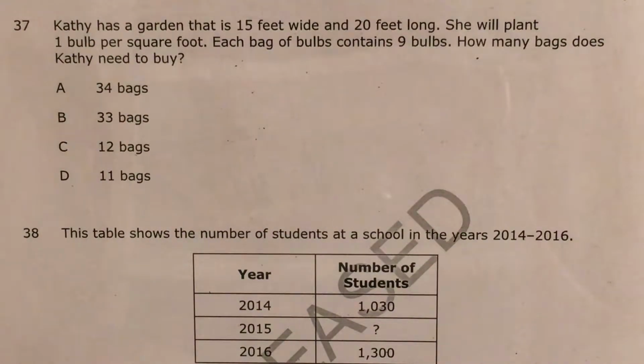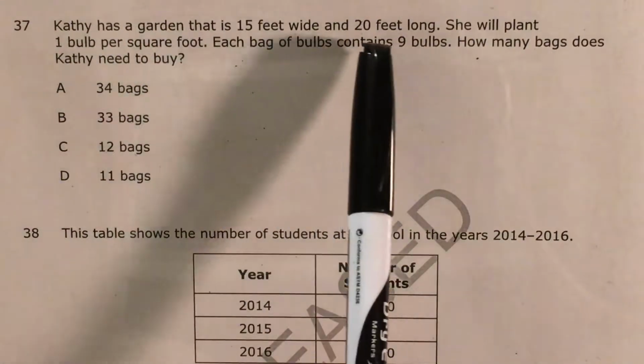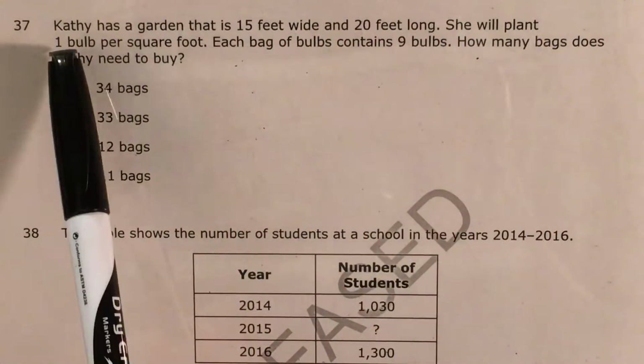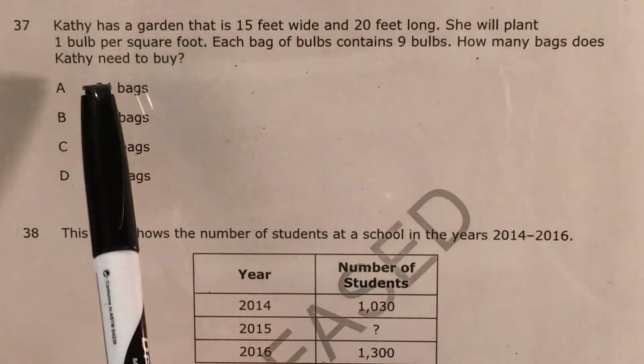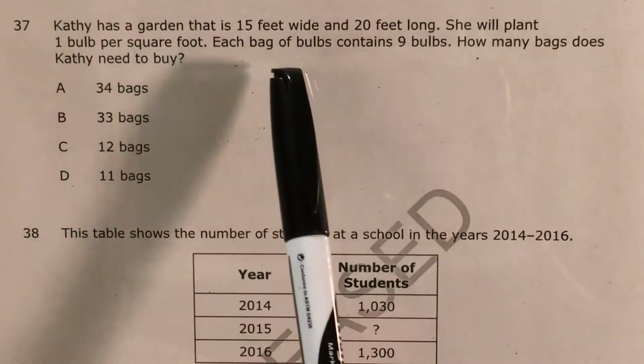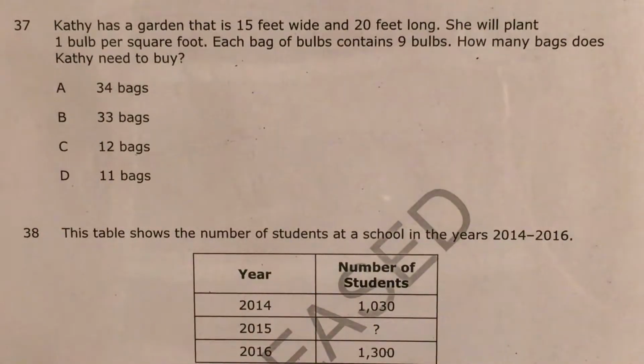This is Mr. W. Today we're going to tackle question 37 in the 4th grade math questions that North Carolina released this past school year. The question tells us that Kathy has a garden that's 15 feet wide and 20 feet long. She's going to plant one bulb, which I guess will grow a flower or a vegetable or something, per square foot, and each bag of bulbs contains 9 bulbs. How many bags does Kathy need to buy?